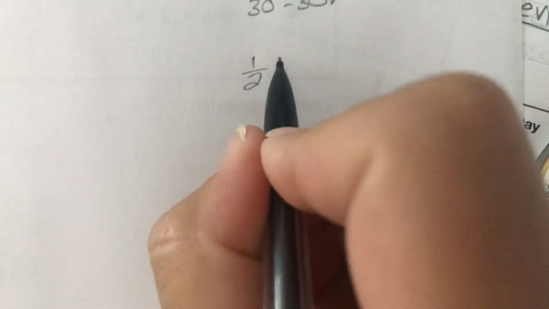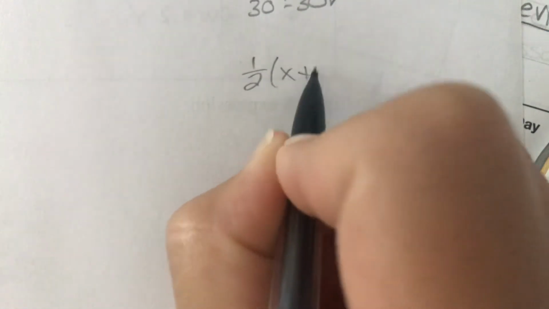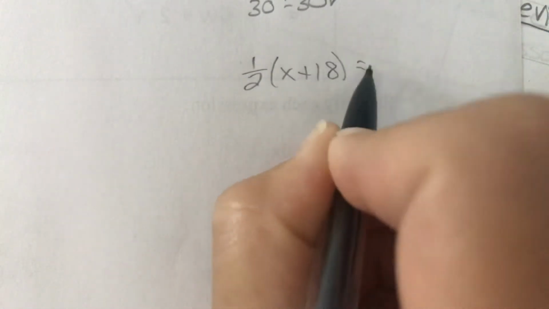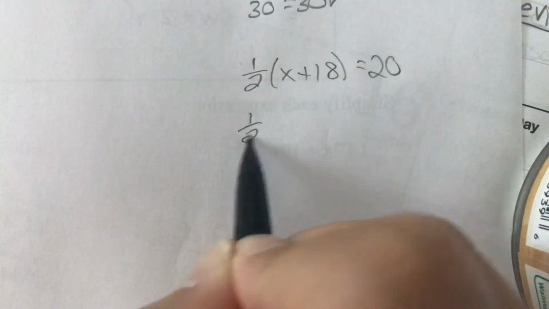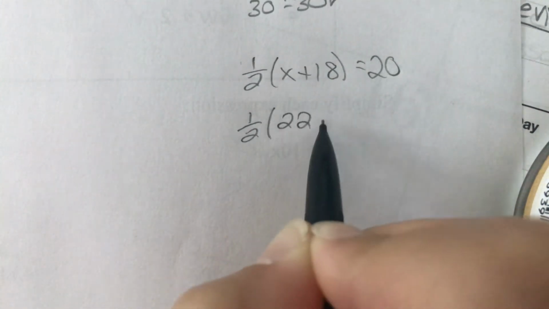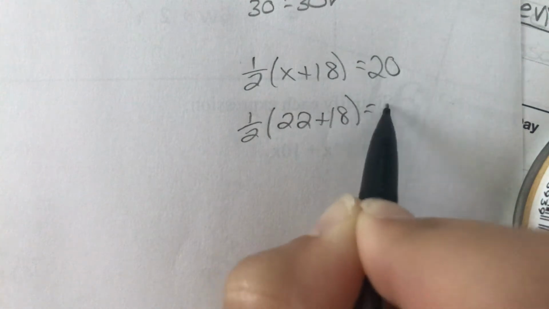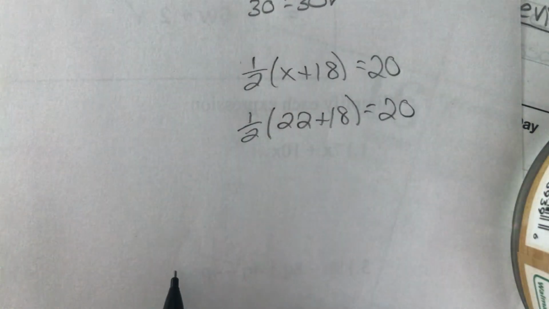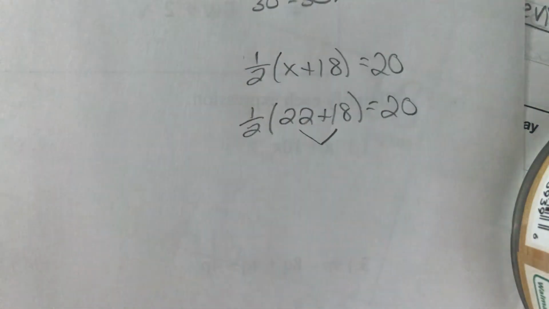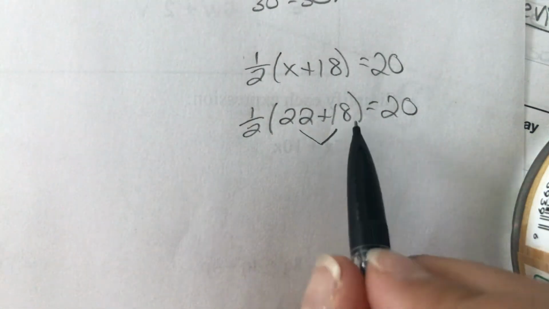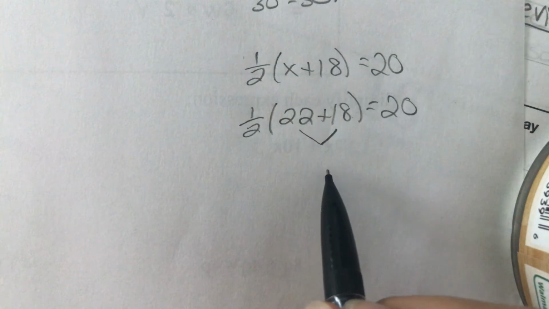Just check it. Rewrite the original. Plug in what we believe the answer is. Add. 8 plus 2 is 10.